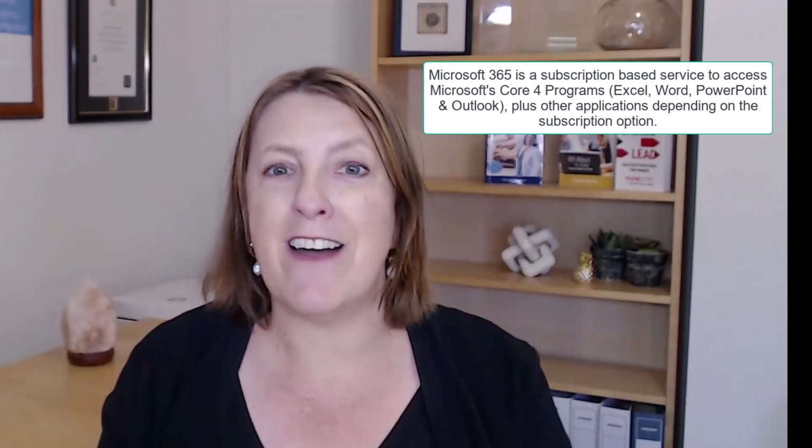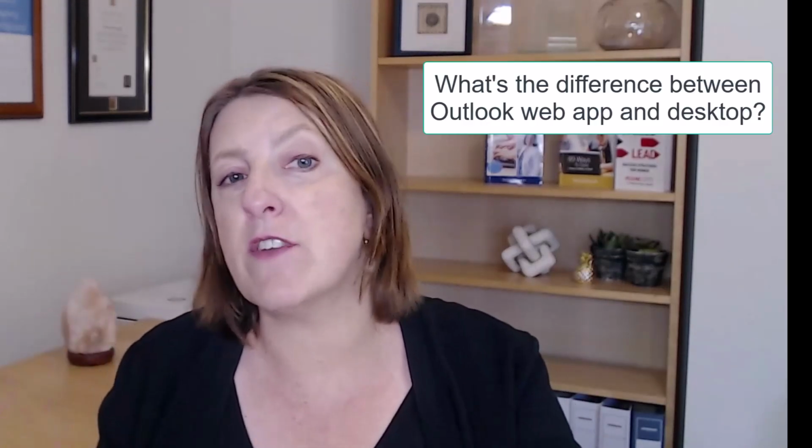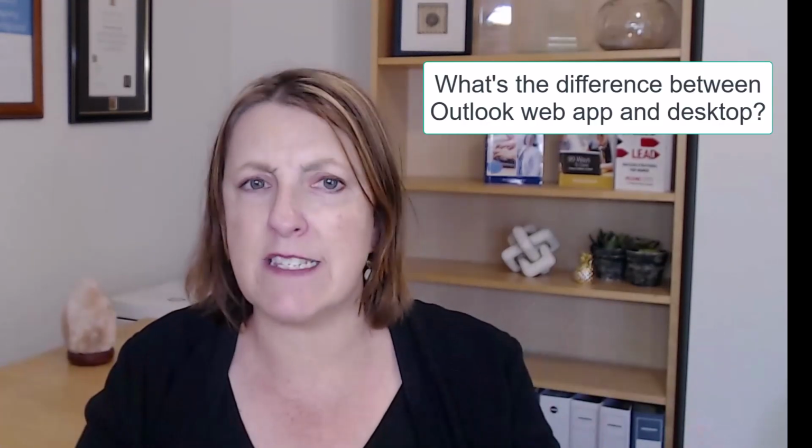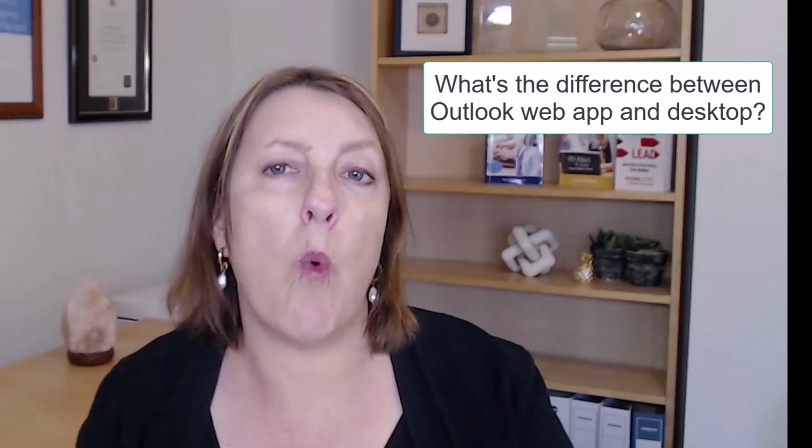Now, let's get on to what the difference is between the web app and the desktop version and where and why you might use each. Let's talk about the web app first. To access Outlook via the web app, you need to go to the 3Ws office.com and log in.